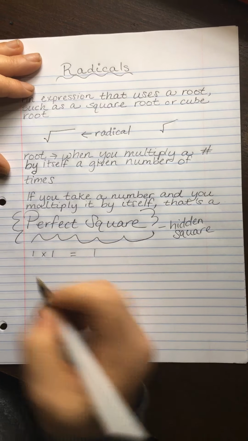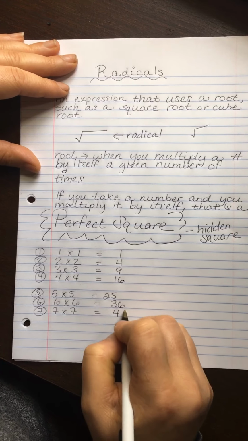All right, then 3 times 3 equals 9. And then 4 times 4, 16. Okay, these are all the ones that you should know. 5 times 5, 25, right? Then we have 6 times 6. We know that equals 36. Okay, 7 times 7, 49.